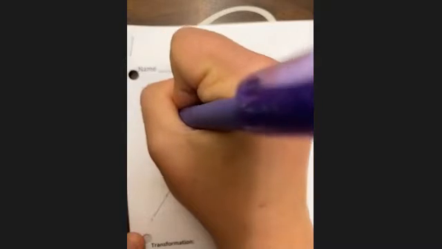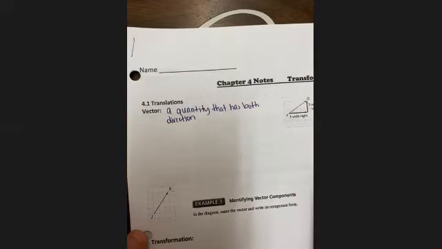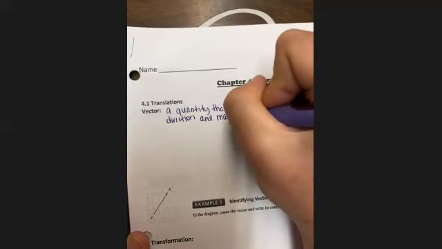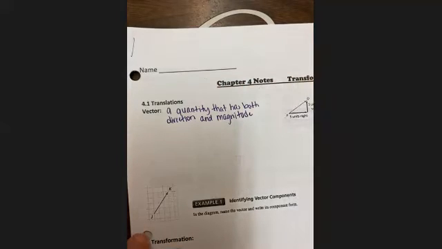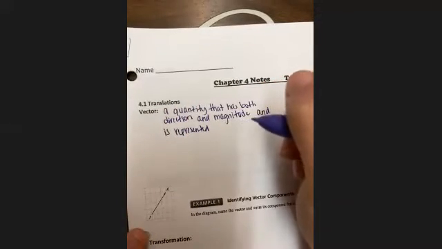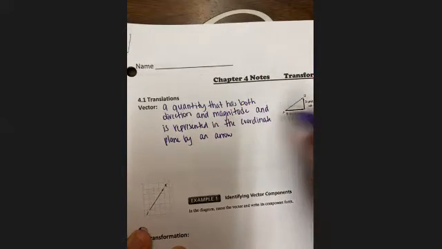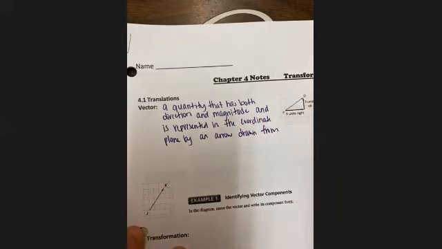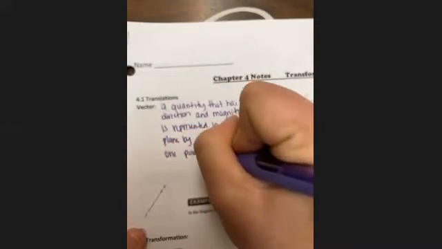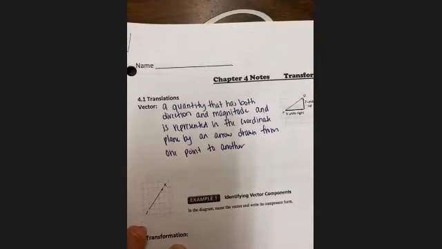that has both direction and magnitude and is represented in the coordinate plane by an arrow drawn from one point to another. Okay, so that is a vector.